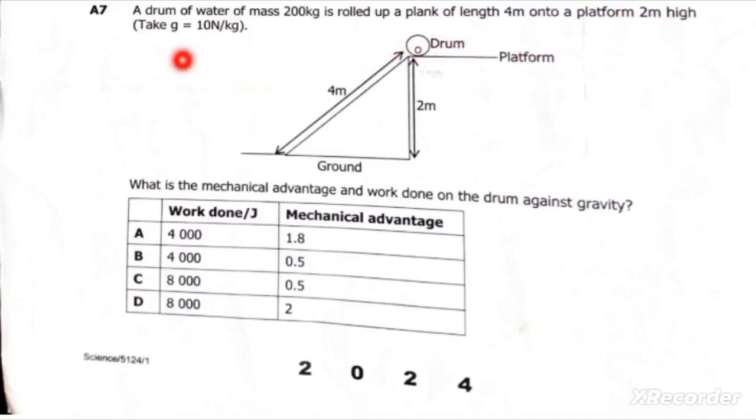Take gravitational field strength to be 10 Newton per kg. We are given the inclined plane here. What is the mechanical advantage and work done on the drum against gravity?